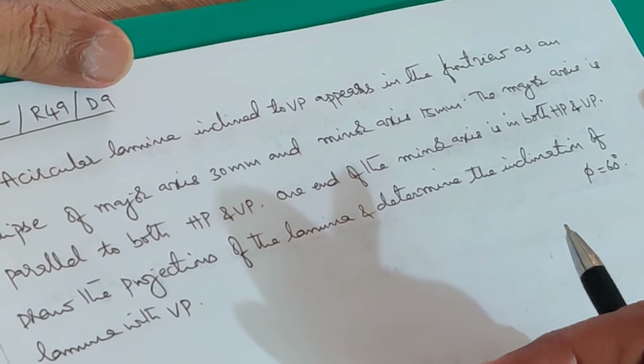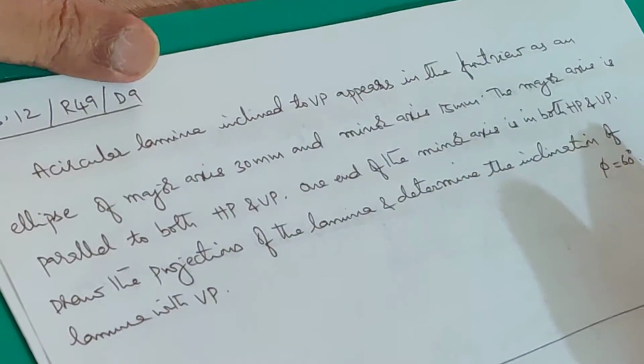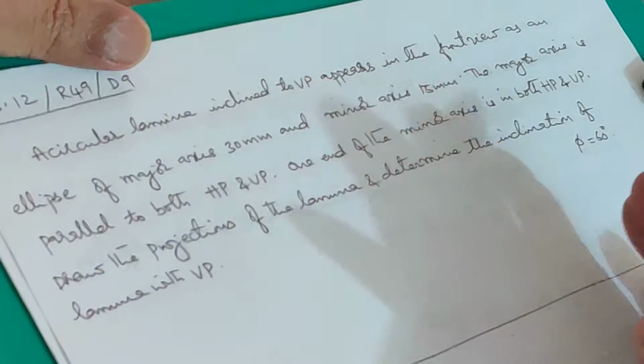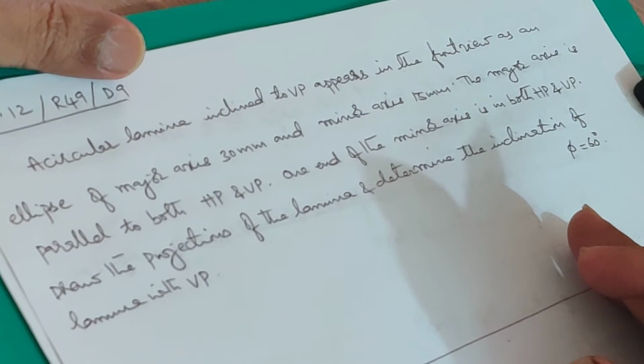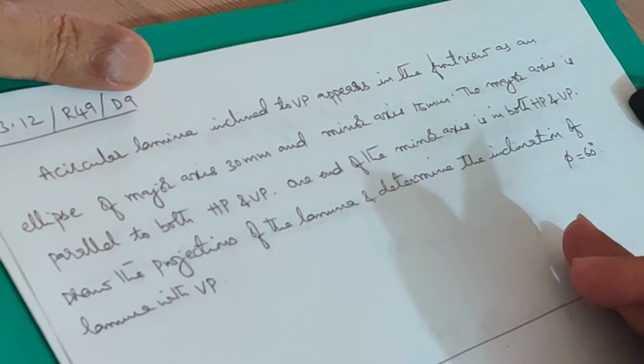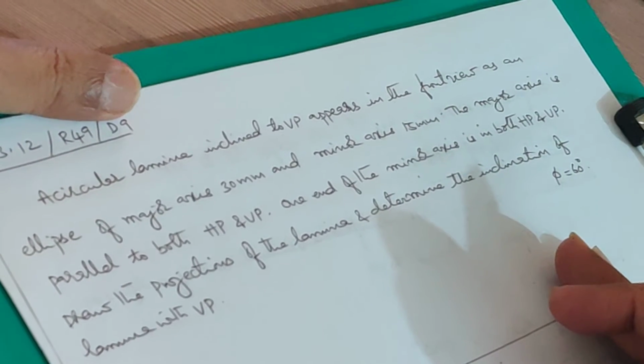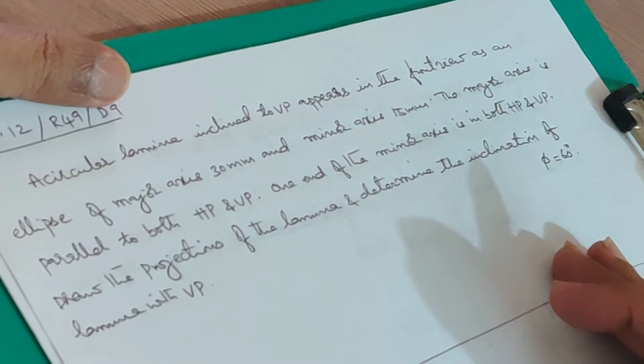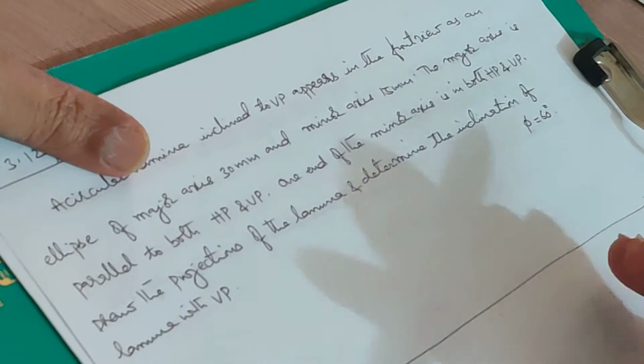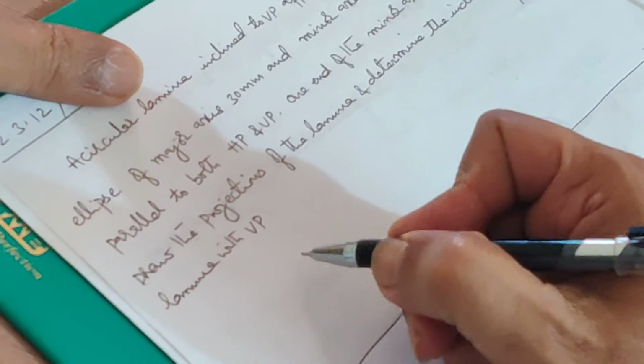So we are going to start with a circle of 30 mm diameter in the front view and convert it into an ellipse in the second step. An ellipse of 30 mm major axis and 15 mm minor axis. That's what I am going to do. So let us start with a circle of 30 mm dia in the front view.